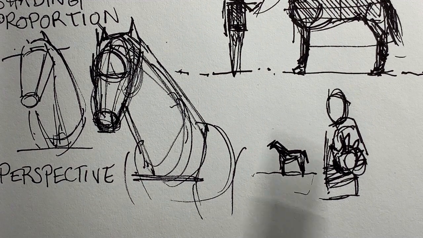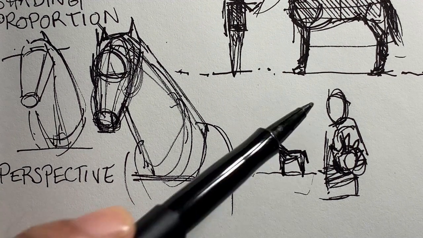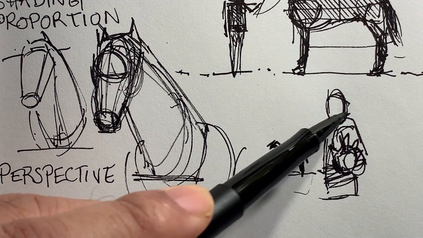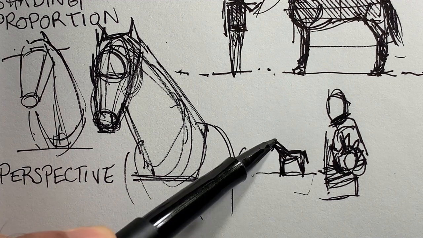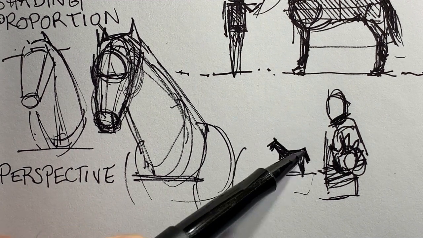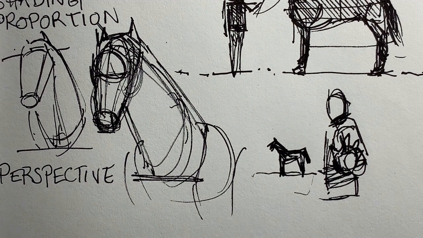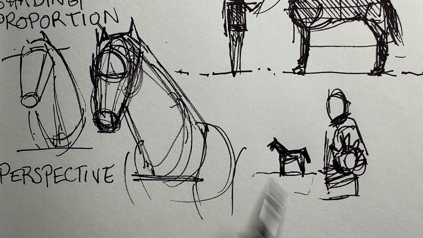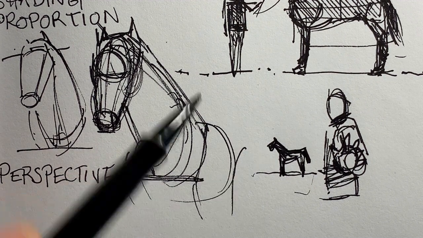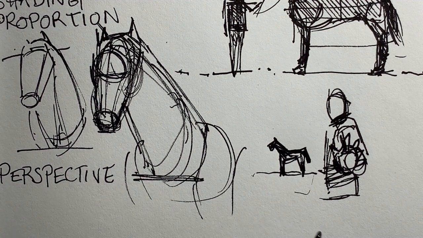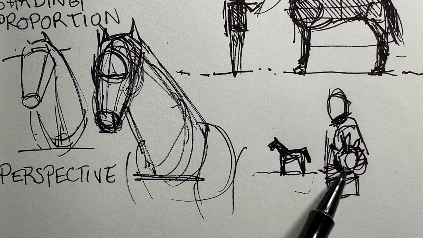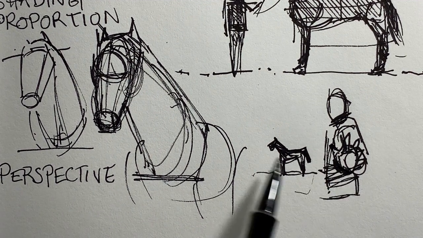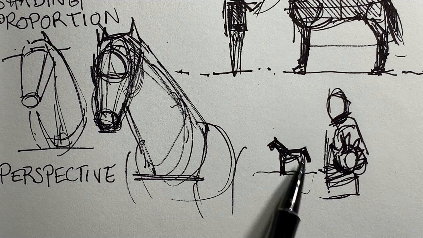So now this is kind of leading into the composition, but let's just stick with perspective for now. So let's say you have this. Perspective is what's letting you know that, let's say you're looking at this in real life, the horse is a lot smaller than the person, and the hand is just as big as, or bigger than, the horse is.